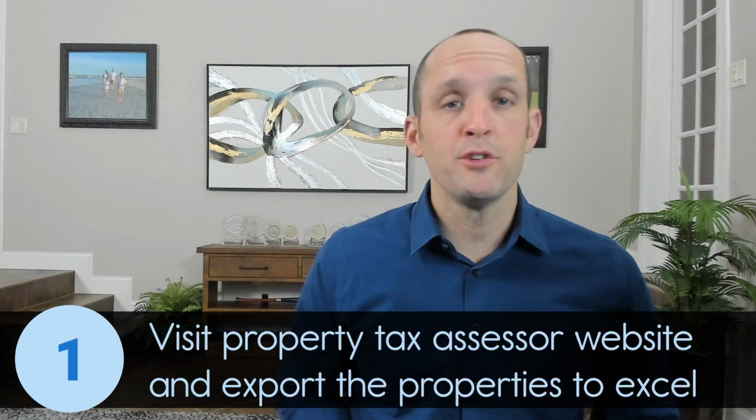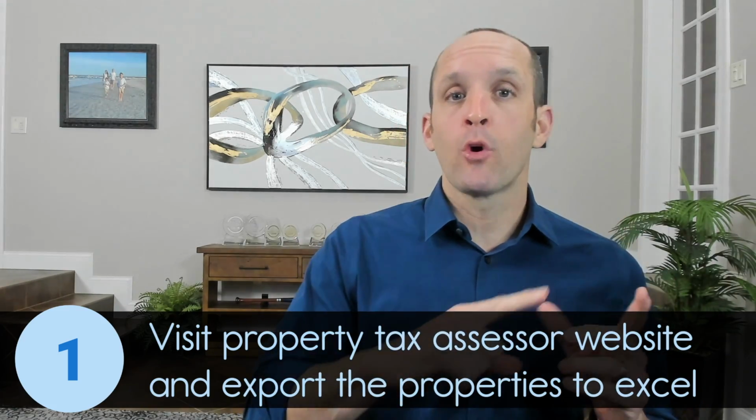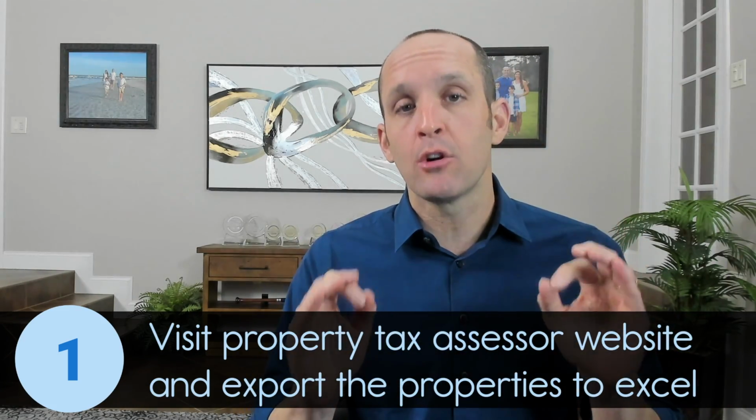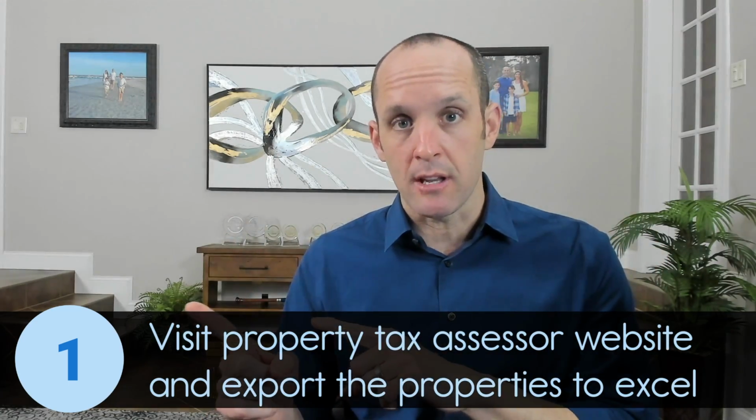Step number one, you're going to visit every property tax assessor website and you're going to export every single multifamily complex in that market into an Excel spreadsheet. Some tax assessor websites don't have the ability to export, so then you would call them directly and see if they can download those to Excel and email them to you. If that doesn't work, then you're going to have to resort to subscribing and paying for third-party property database websites that have at least most of this information.